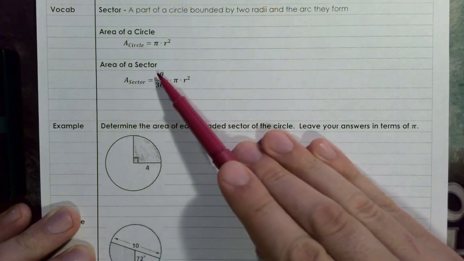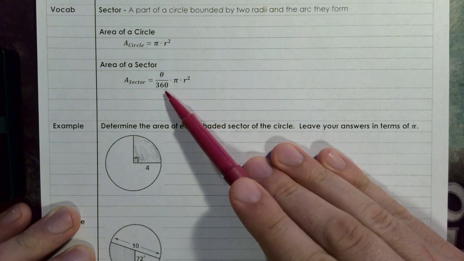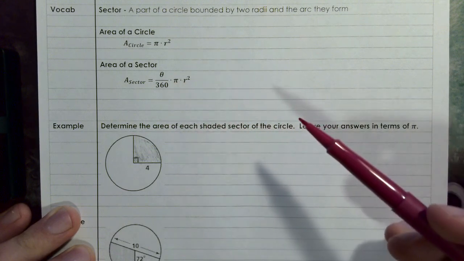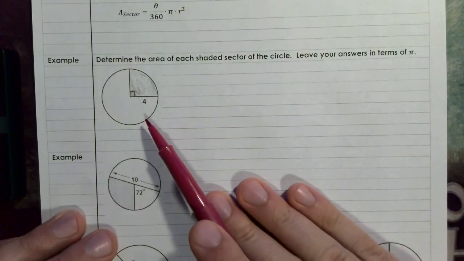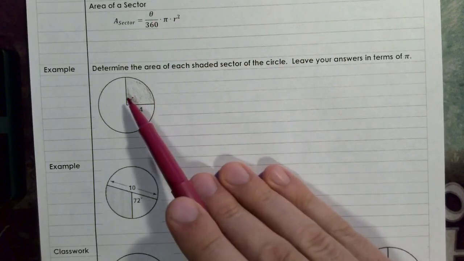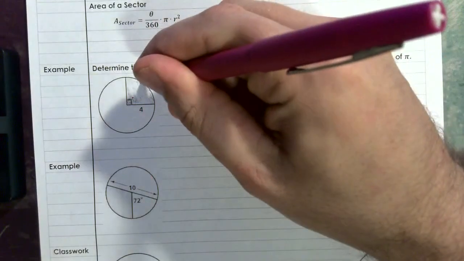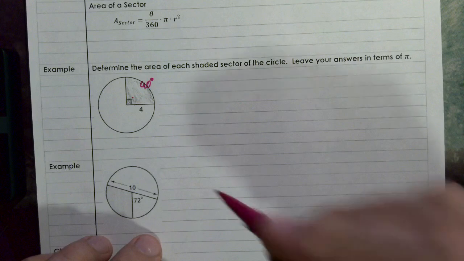If we want to find the area of a sector, we take the measure of that arc, divide it by 360, multiply by pi, and then r squared. So let's check it out. To determine the area of this sector, we just need to apply this formula. Since this is a right angle, I know that the measure of that arc is 90 degrees.